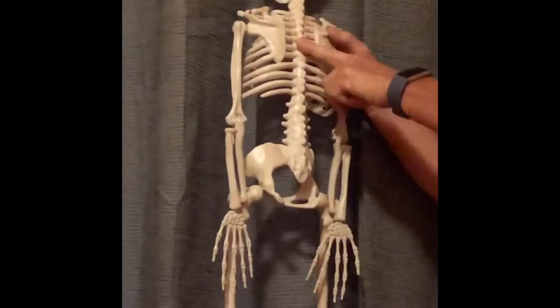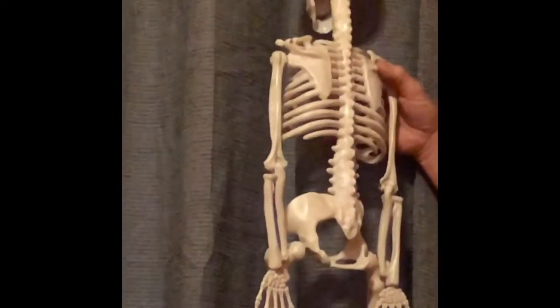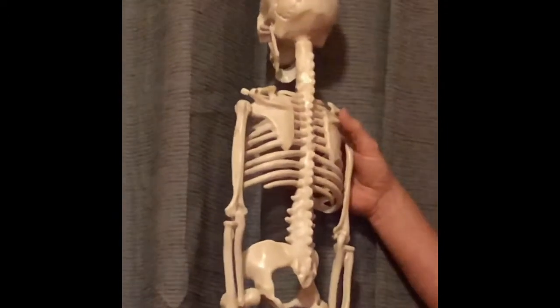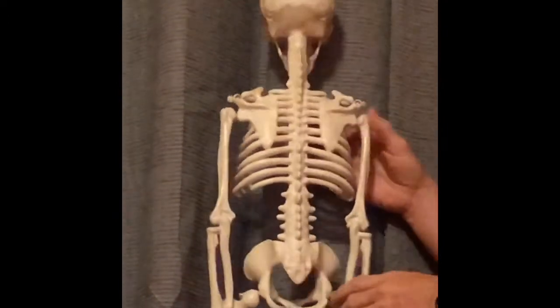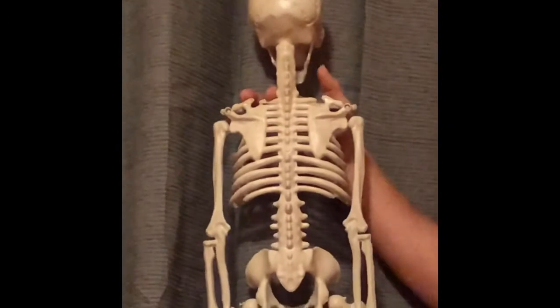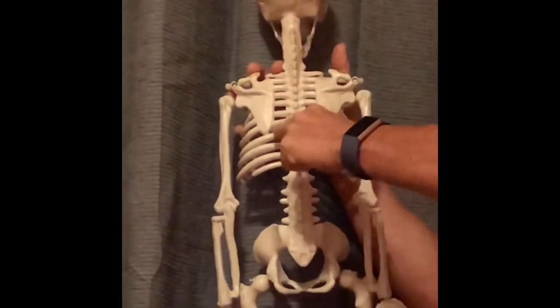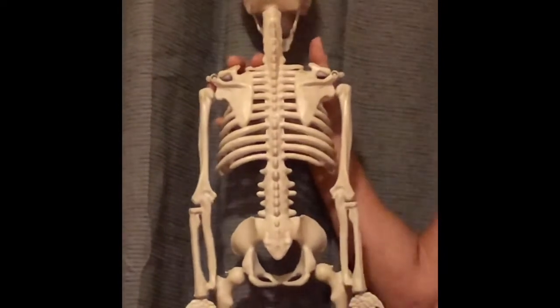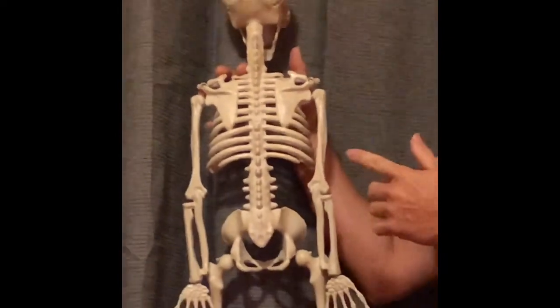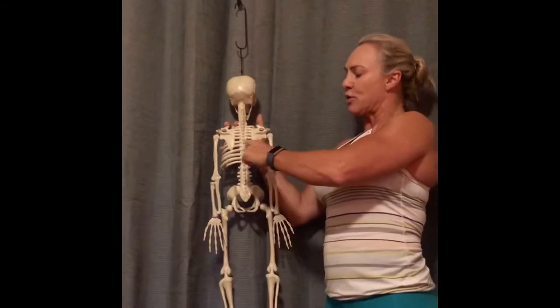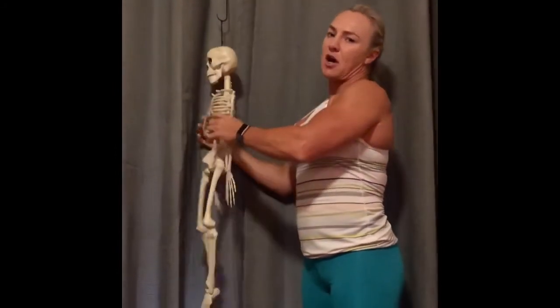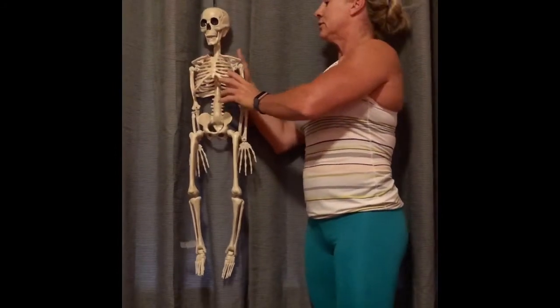We have at the T-spine here where it curves out the opposite way, that's called kyphosis. And then occasionally people have another lateral curvature of the spine, which is called scoliosis, and this is where it goes from side to side. That's not normal. You don't want that in there.